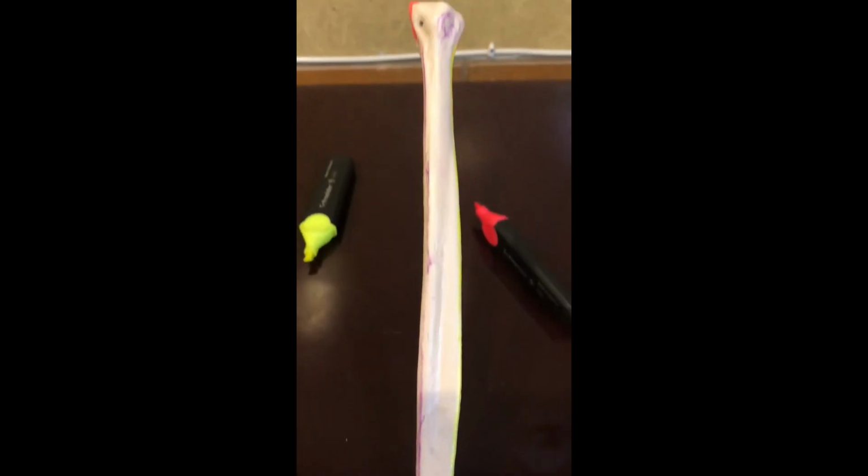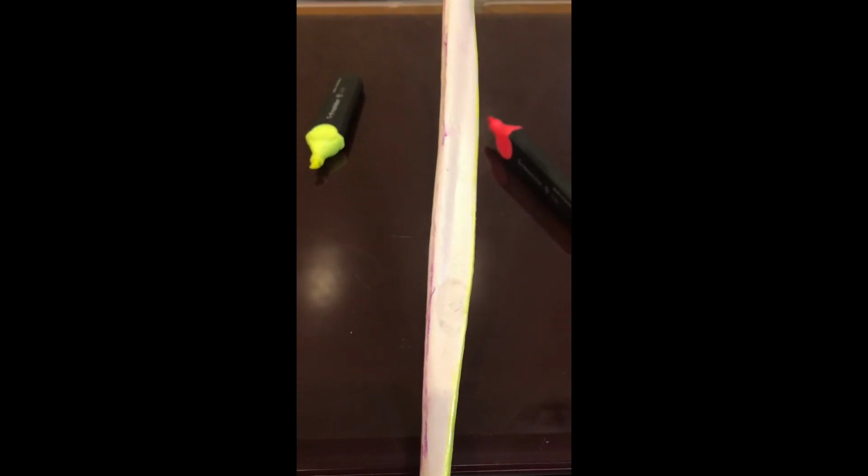Now we have three surfaces. The surface between the medial border and the anterior border is known as the medial surface. The surface present between the anterior border and the posterior border is known as the anterior surface, this surface, right? Then we have a surface which is enclosed between the posterior border, this purple border, and the medial border, the pink border. This surface is known as the posterior surface.